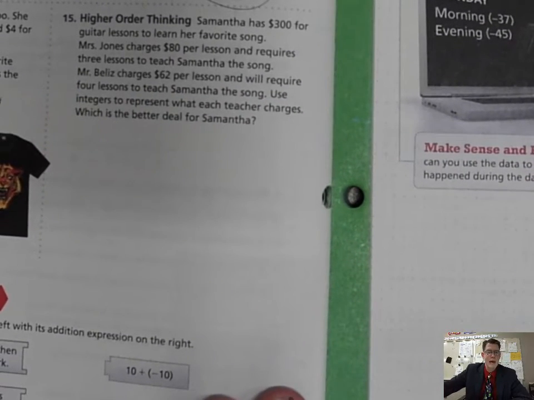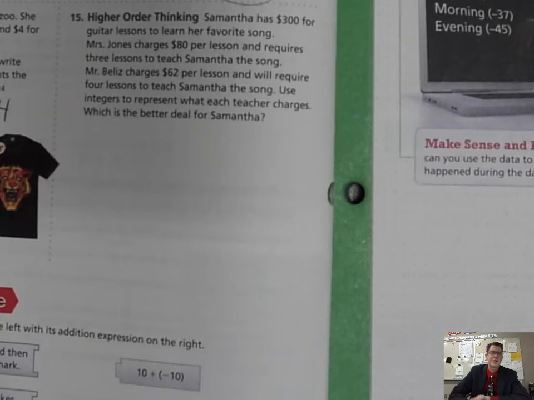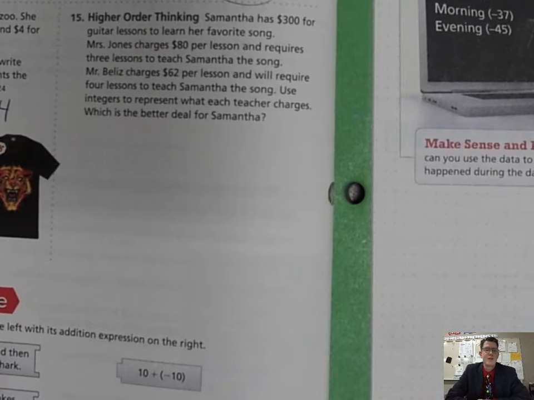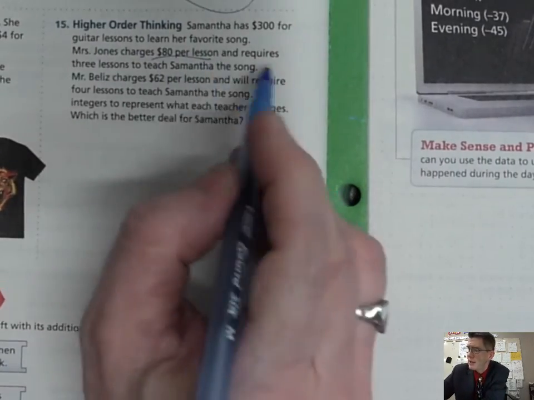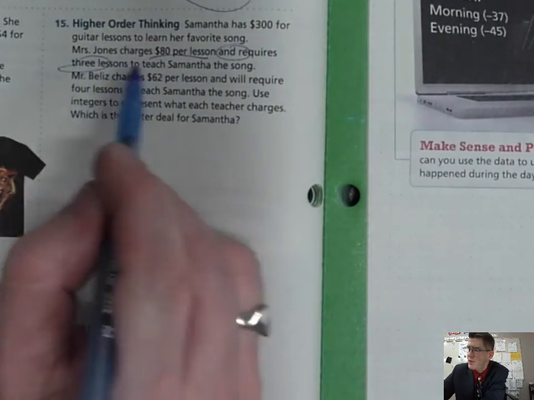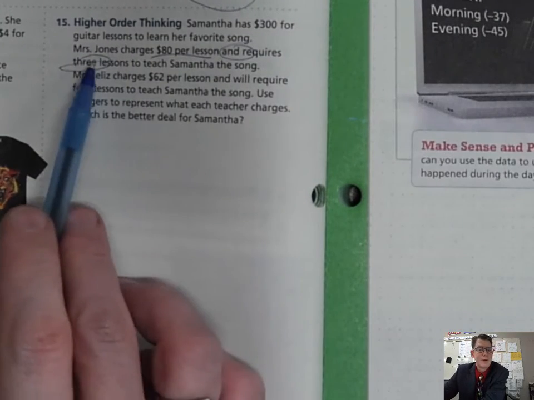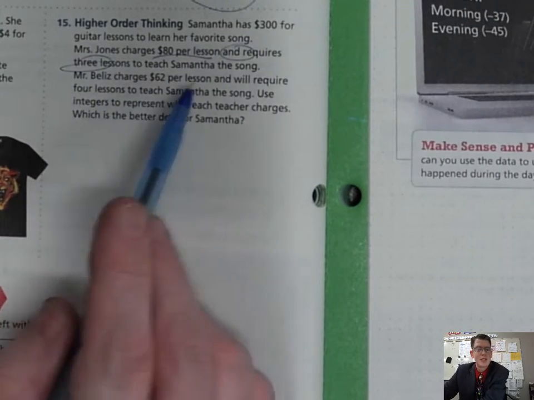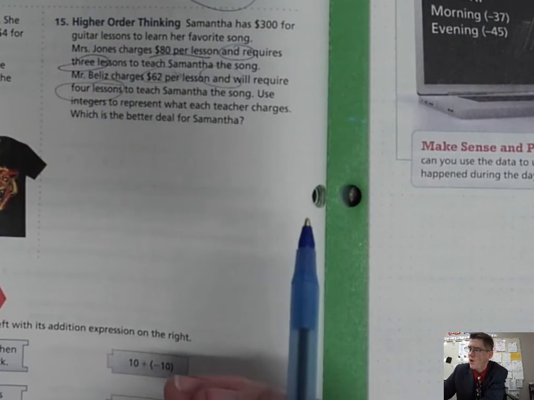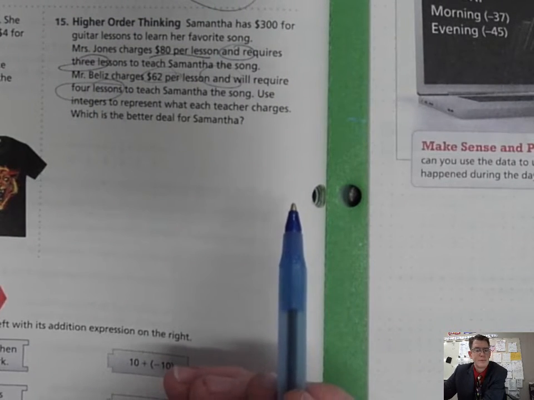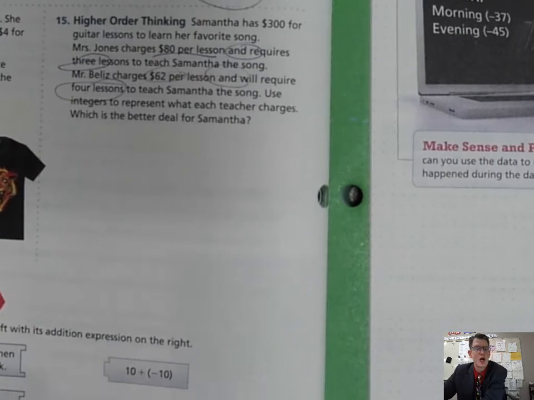15, Samantha with higher orders. She got $300 for guitar lessons to learn her favorite song. Mrs. Jones charges $80 a lesson and has to have 3 of them. There has to be 3. Mr. Belize charges $62 and will require 4 lessons. So how much does each teacher charge and what's the better deal?